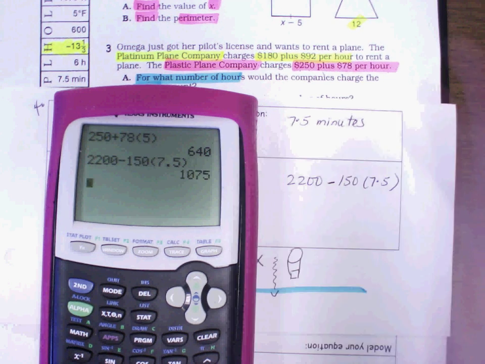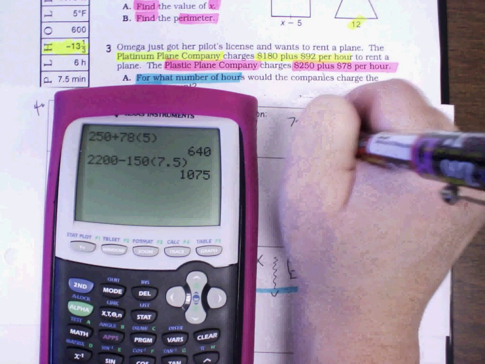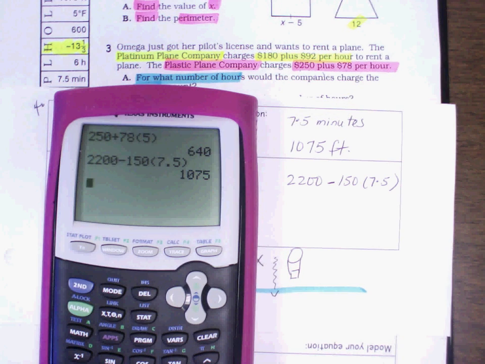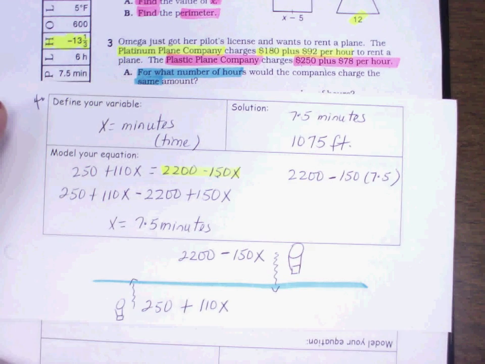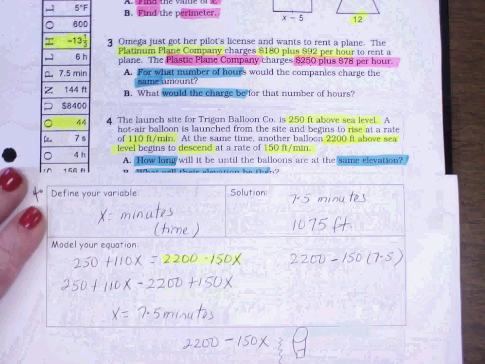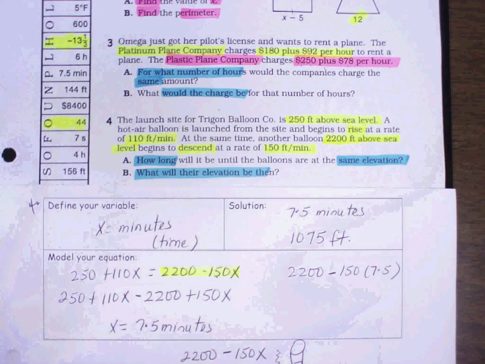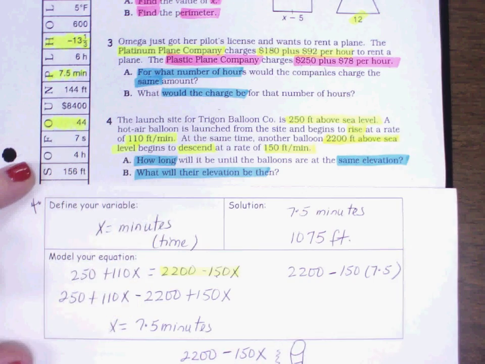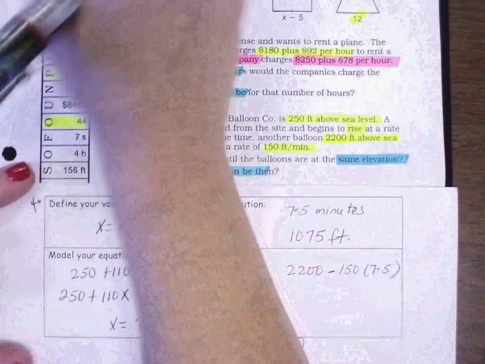So that would be get out of equation solver, right? And do 2,200 minus 150 times 7.5. So the elevation would be 1,075, and those would be feet, correct?